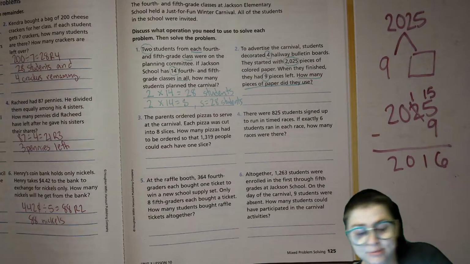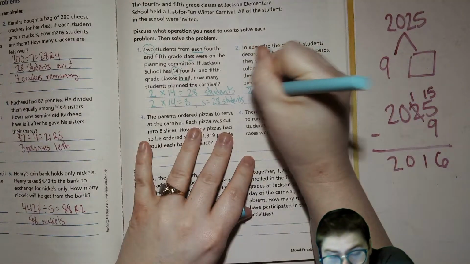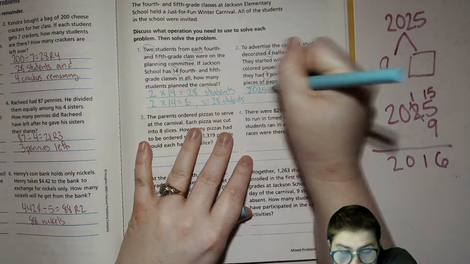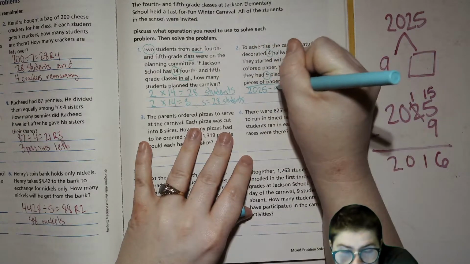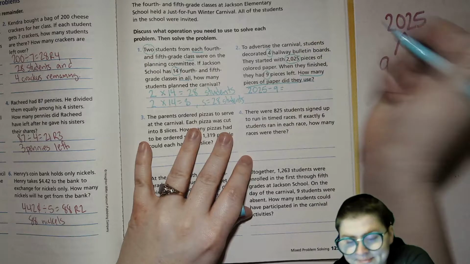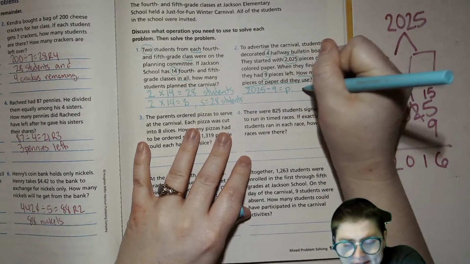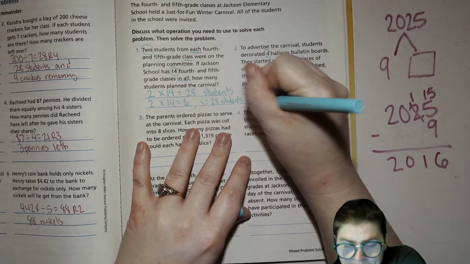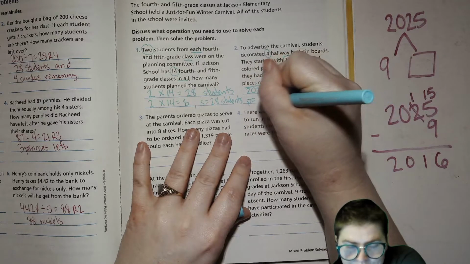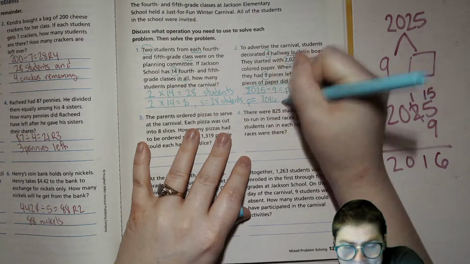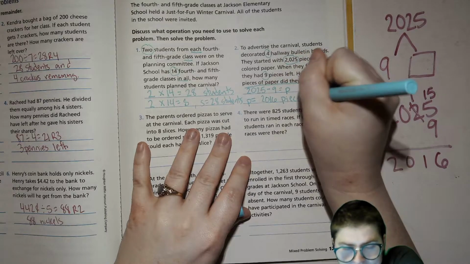And the equation that we'll write for that is 2,025 minus 9 equals, let's use P. P equals 2,016 pieces.